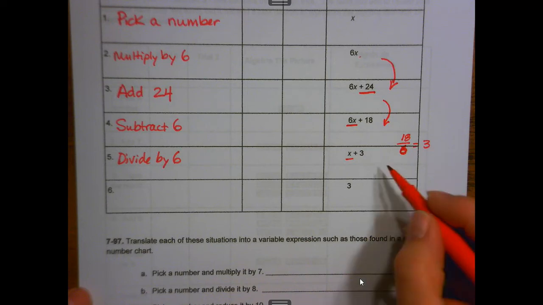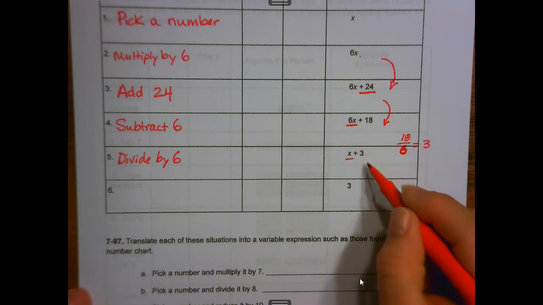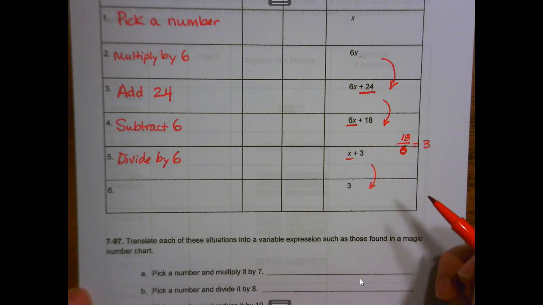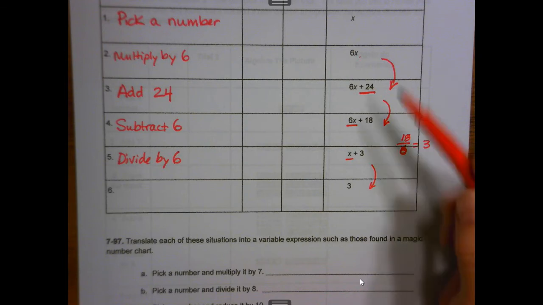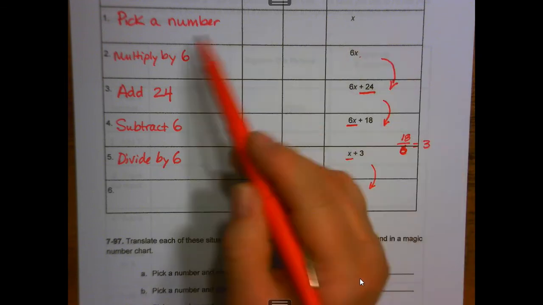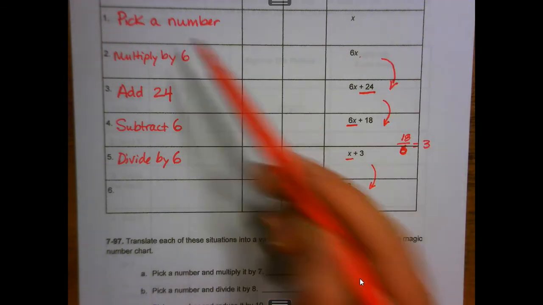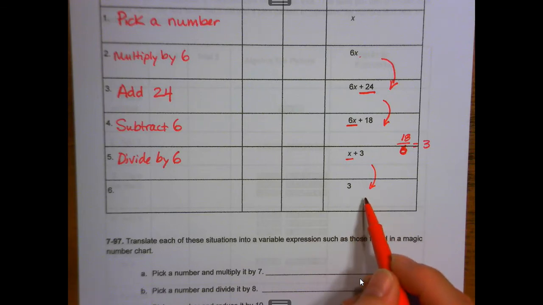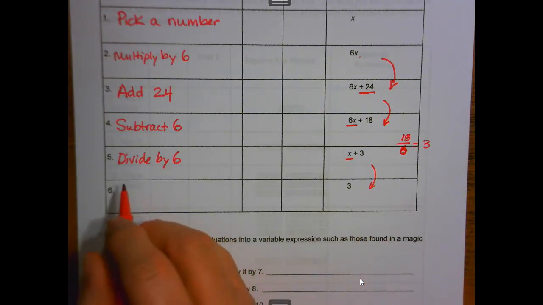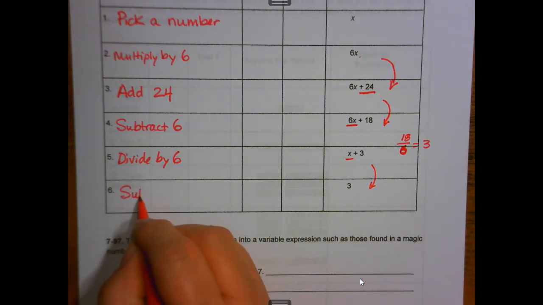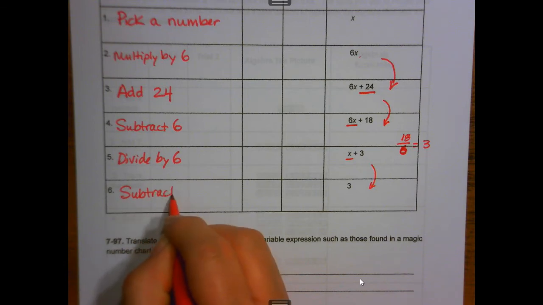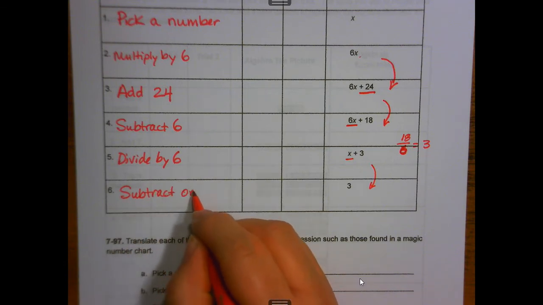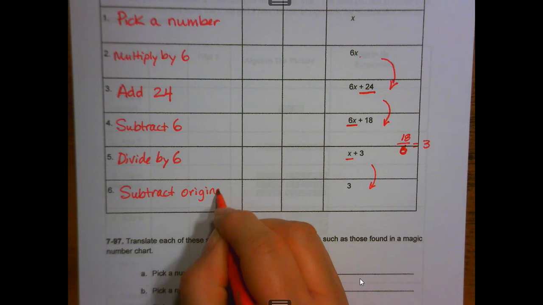And the last thing I'm going to do is I'm going to look and see what happened that's different. It looks like my variable, my x, is gone. And if I go back up to the top here, x was my original number. So when I'm doing my direction for here, I'm going to write down subtract original number.